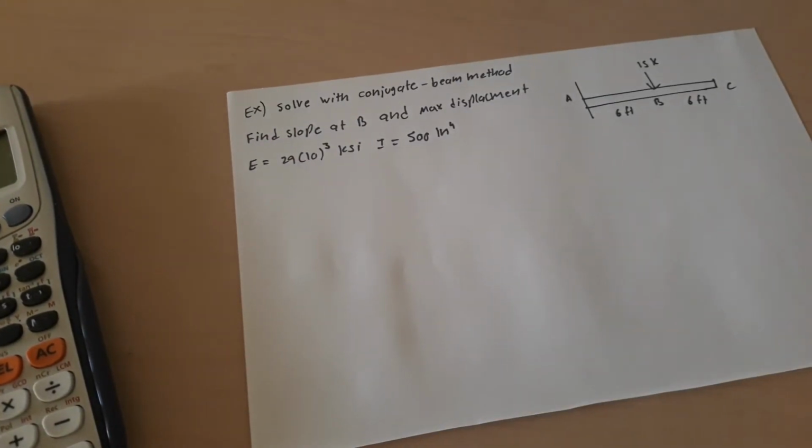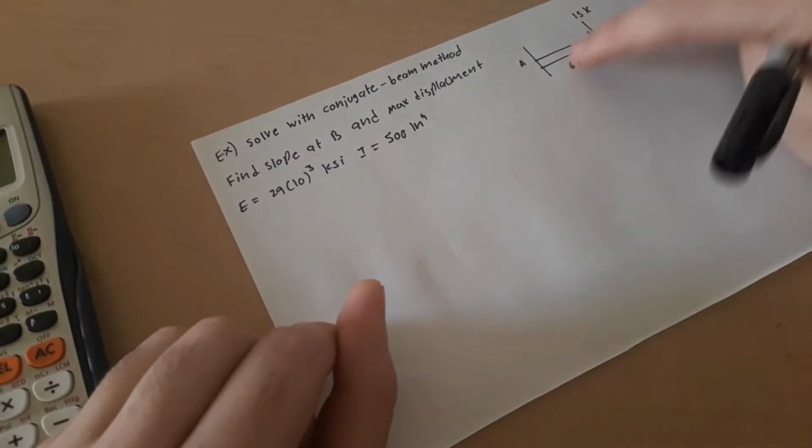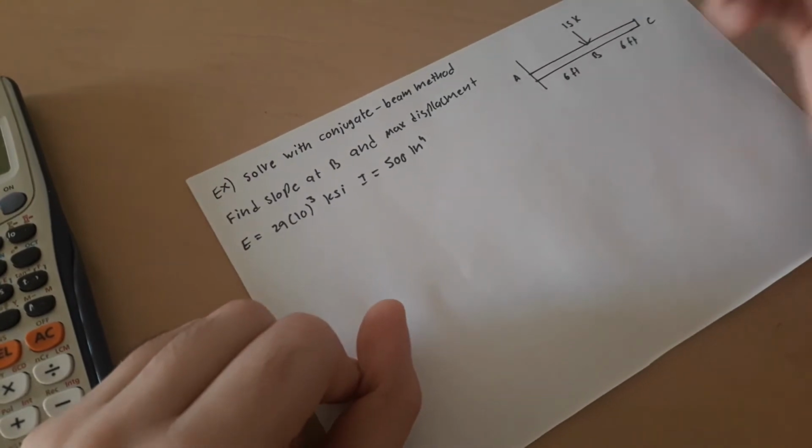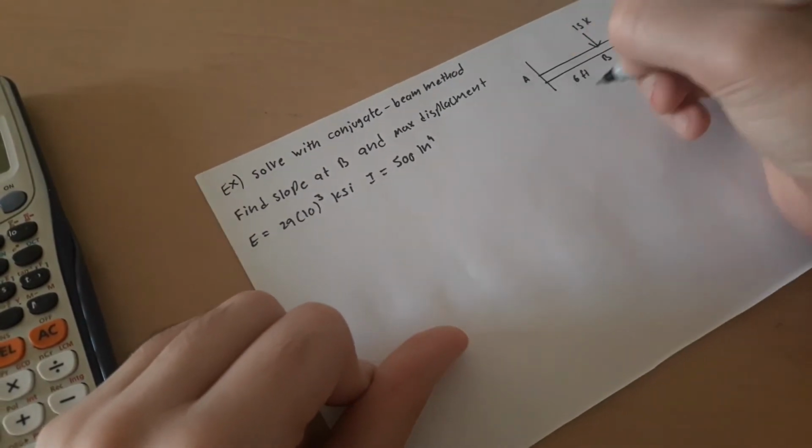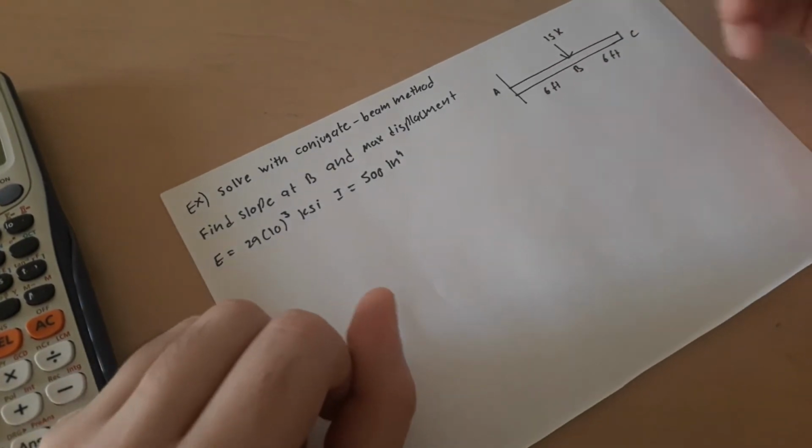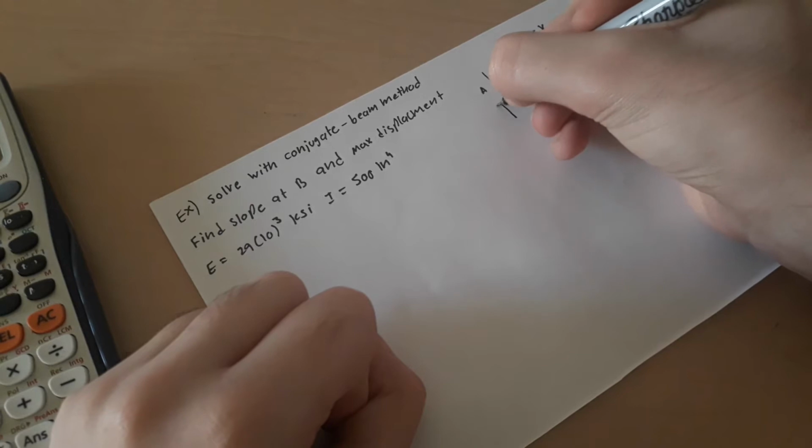The first thing we need to do when doing conjugate beam method is find the moment diagram and then convert the moment diagram to the conjugate beam. So the first thing we need to do is to draw the moment diagram. How to draw the moment diagram? So we see that this is 15, right? This is fixed. Sum of forces in x is equal to 0, so Ax is 0, so we only have an Ay.